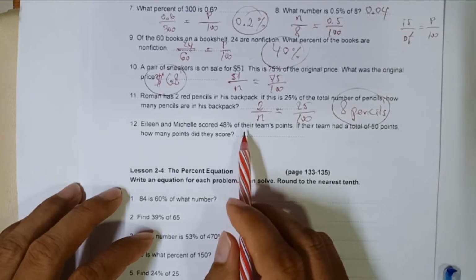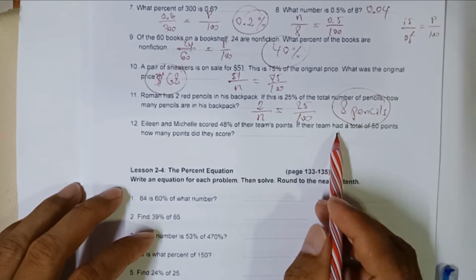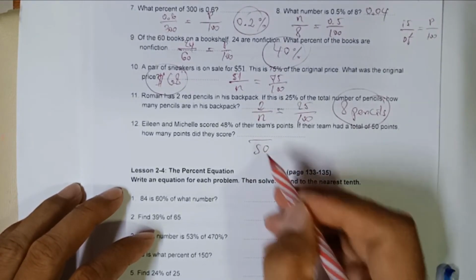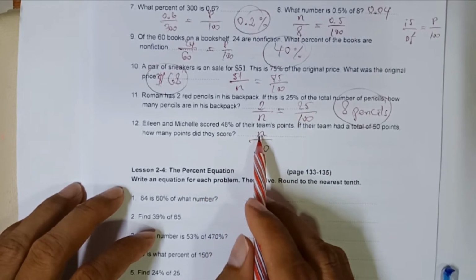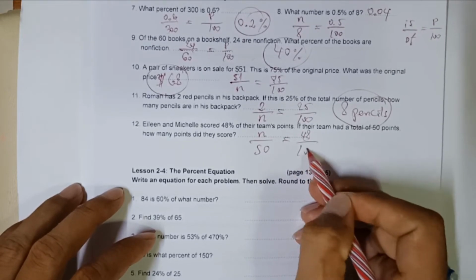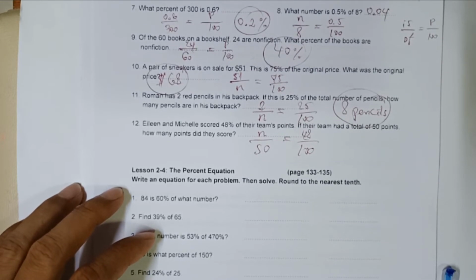Alright, so 50 is the denominator, and here the missing score is the numerator, equivalent to 48%. So to find how many points they scored, all you need to do is multiply 50 by 48 and divide by 100. That will give you 24 points.